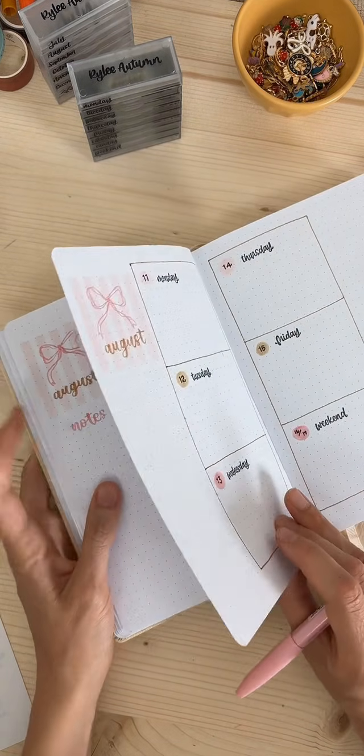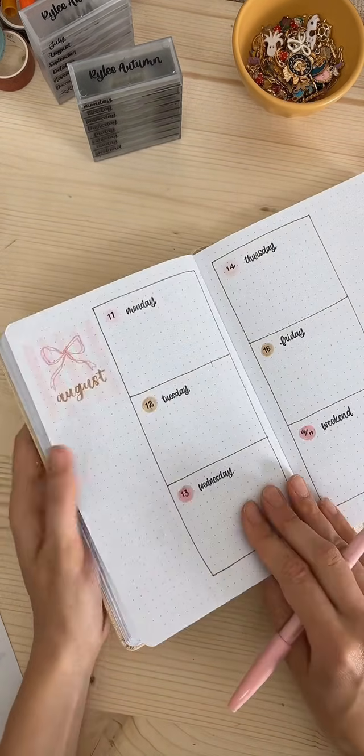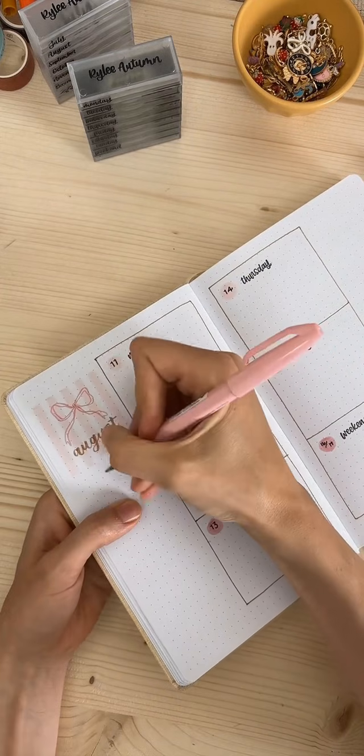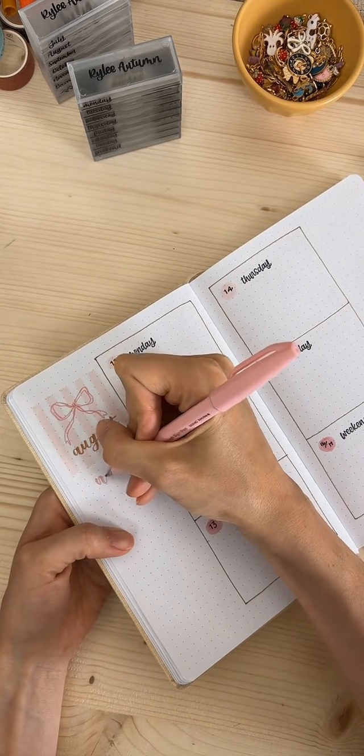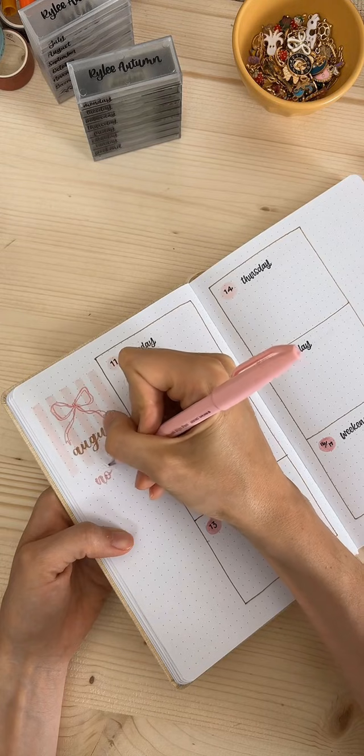Okay, Angela, yeah, just try again. My first few cover pages, I don't know if you were here when I showed them, but not pretty.